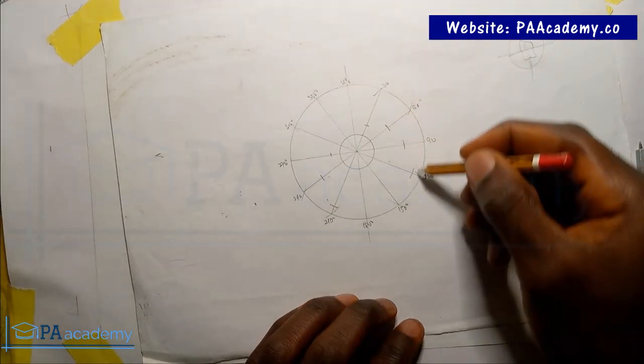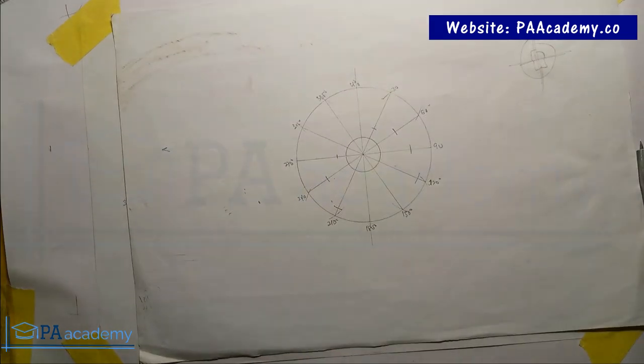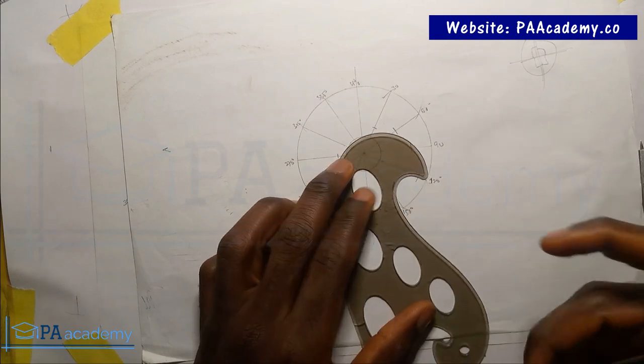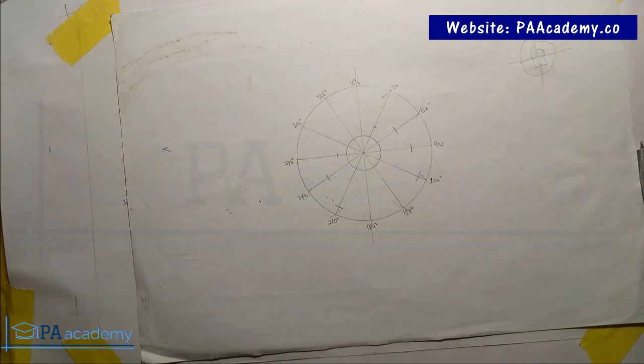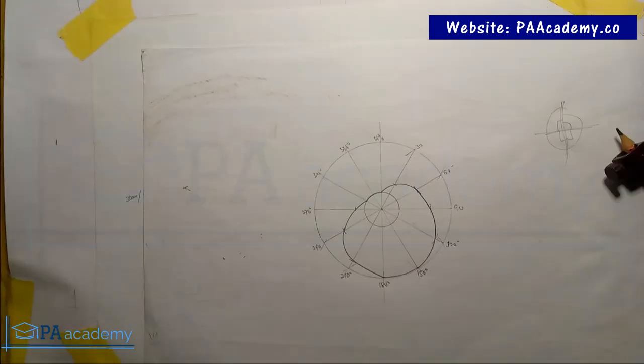So the next thing I'm going to do is, you see all those points that we've just marked. Exactly, you're going to use your French curve, your flexible curve, whatever you find convenient, to join them together. Exactly. So let me quickly do that. Alright, so basically you'll be having something like this.